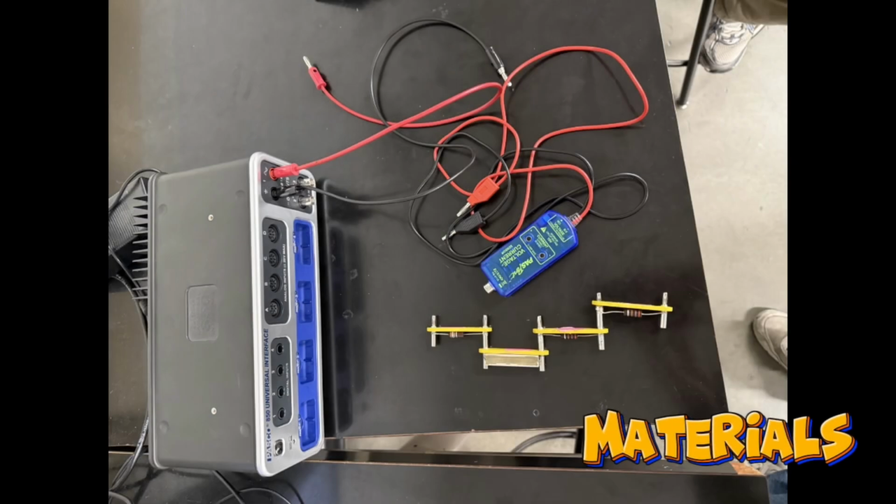For this lab, we used 4 resistors, which we labeled as R1, R2, R3, and R4 using small pieces of tape, and we also used a breadboard and several connecting wires to build our circuit according to the diagram provided.